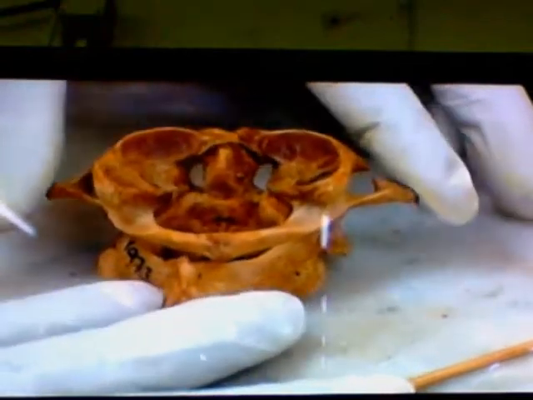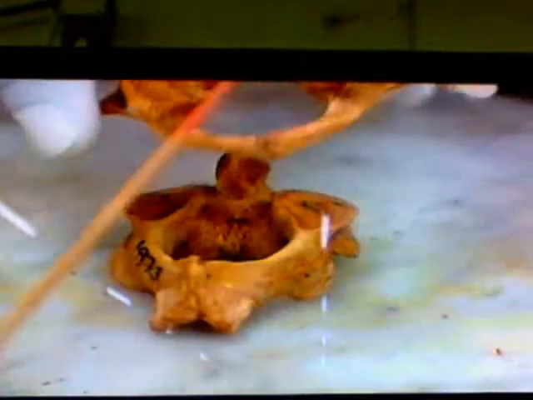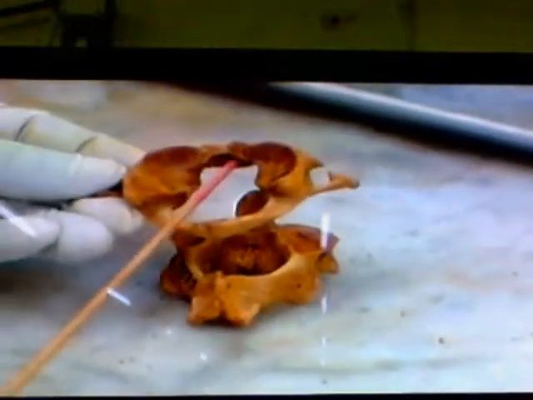Right. Now, the body which is missing from one, this has a missing body, so the body is made by this fellow. Okay? I call this projection a down-down process. Good.